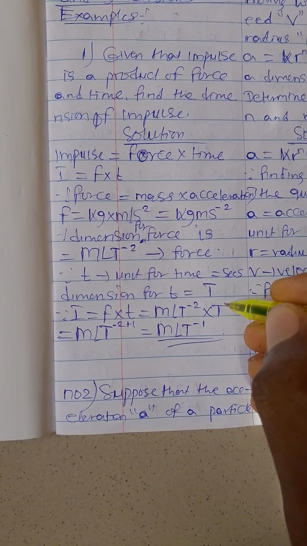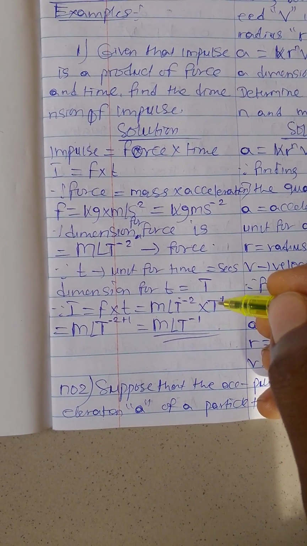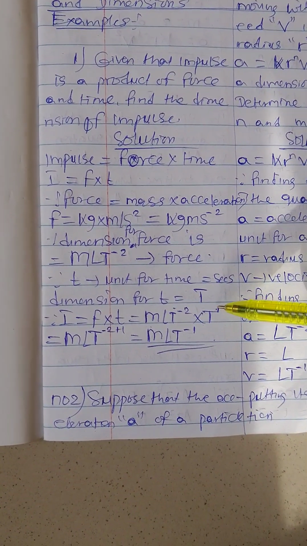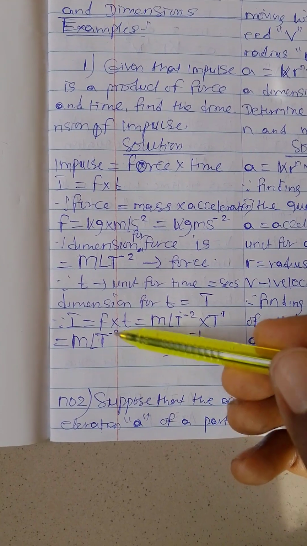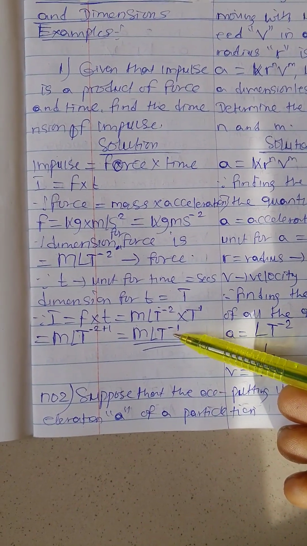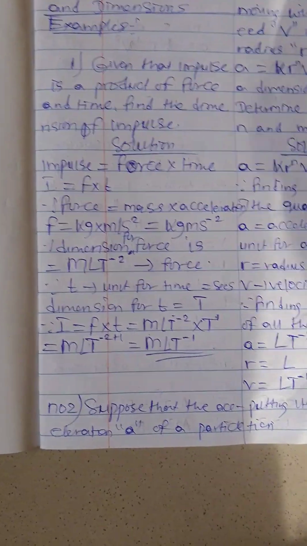So by using your law of indices, that becomes minus 2 plus 1. So that becomes MLT raised to power minus 2 plus 1, which is minus 1. So therefore, this is the answer. Very, very simple.